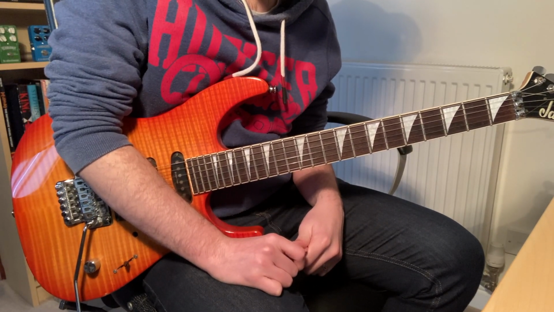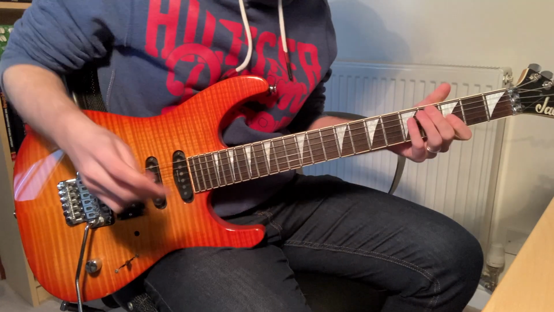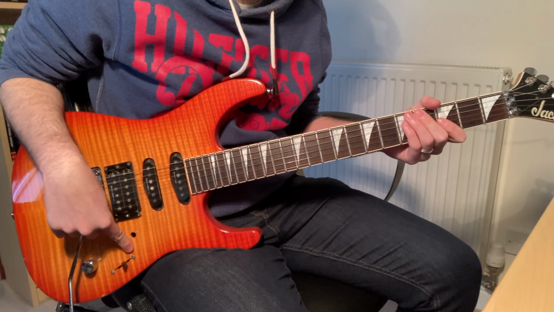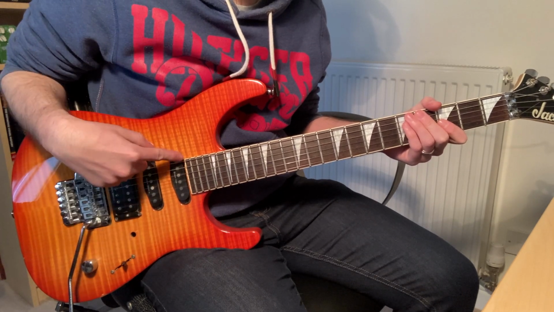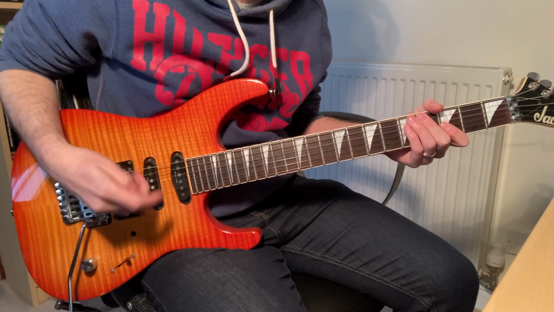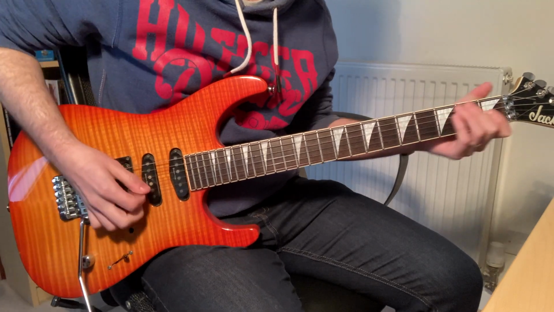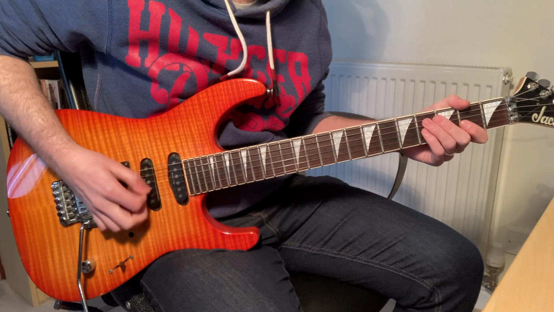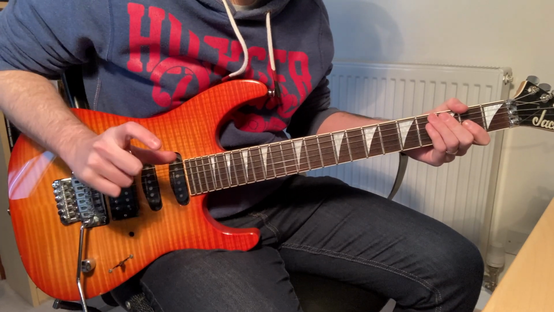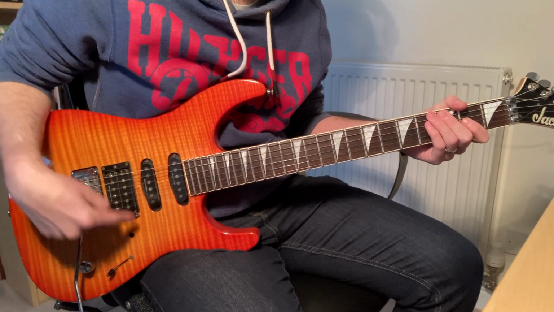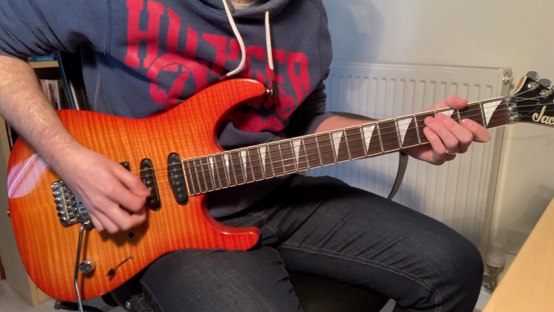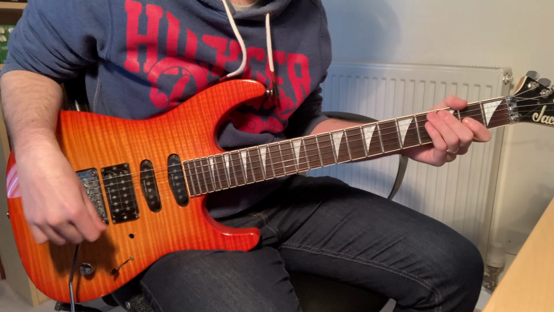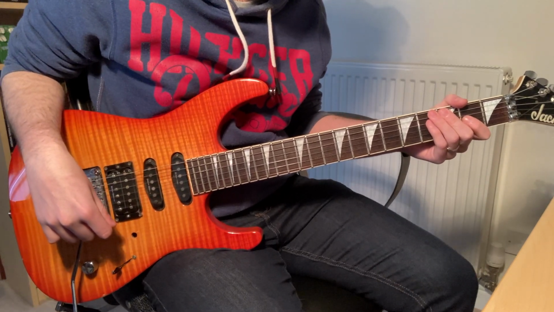If there's any other tips for playing it, there's a couple in terms of settings. Whenever I'm playing something like this, I'll use the in-between settings. So instead of the neck pickup, which would sound like this, I like to go in between the neck and the middle. Gives it a little bit of a floppy kind of sound, I guess. And instead of the bridge, go in between the bridge and the middle. I think that's a cooler sound.